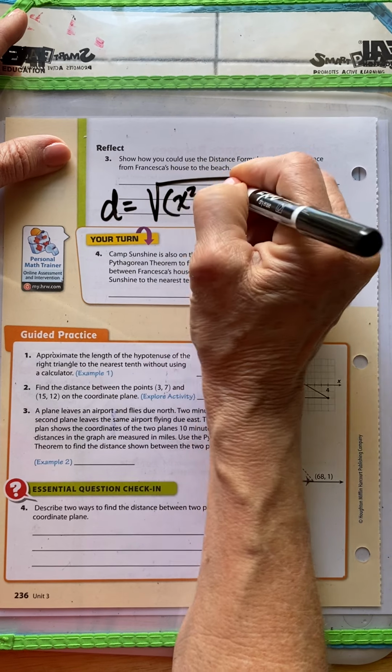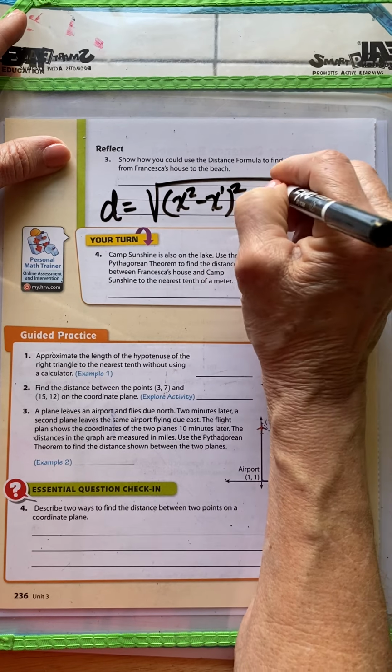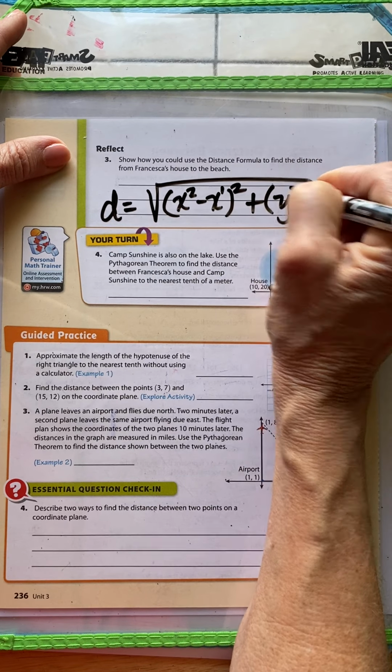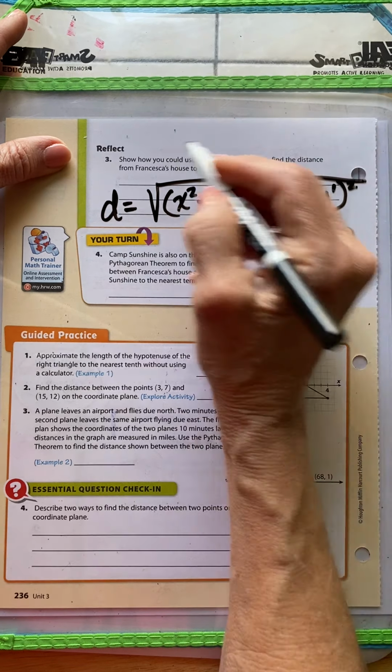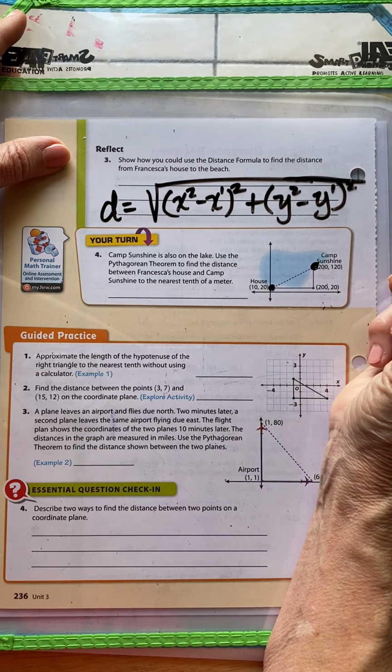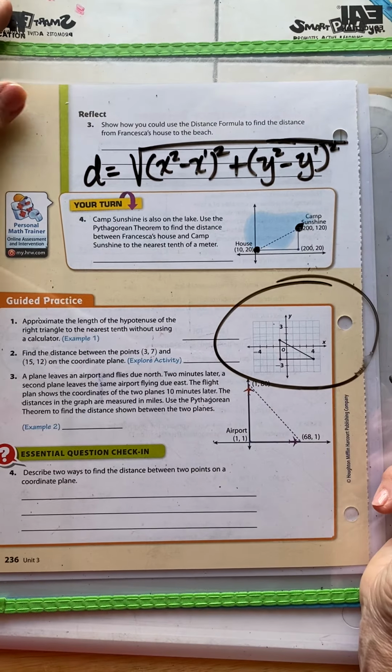X2 minus X1 squared plus Y2 minus Y1 squared, and then take the whole square root of it. Yes? Good. So we know what to do here, but look at this one. What would we do on this one?